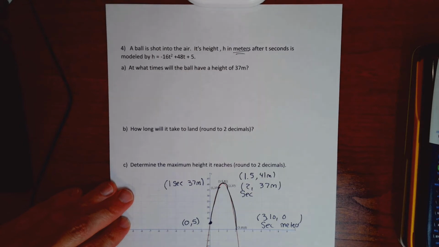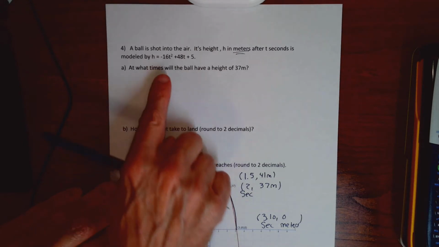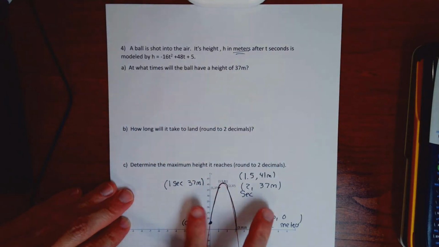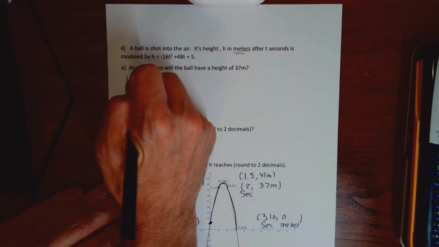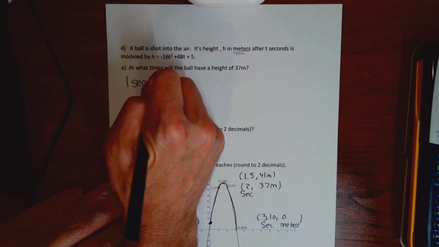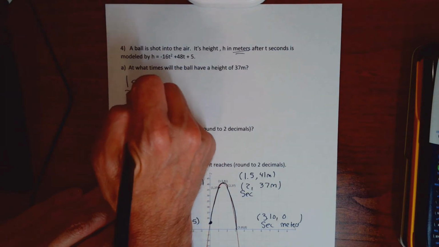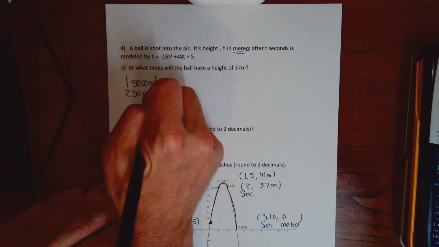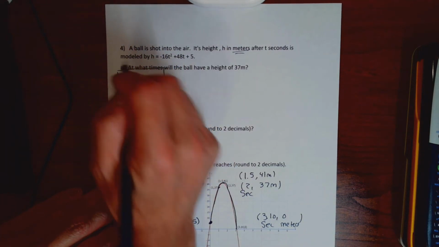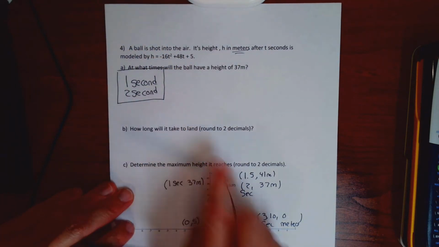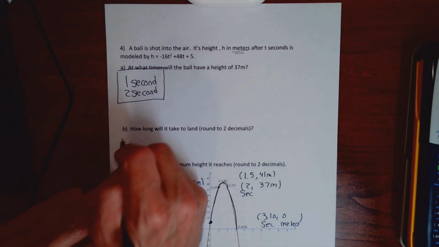You're not going to be given the graph on the test. So at what times will the ball have a height of 37 meters? At 1 and 2 seconds. So the answer here is at 1 second and at 2 seconds. I don't know that I wrote that the best, but at 1 and 2 seconds, it will have a height of 37 meters. How long will it take to land? 3.1 seconds.